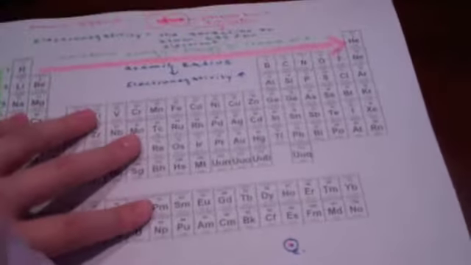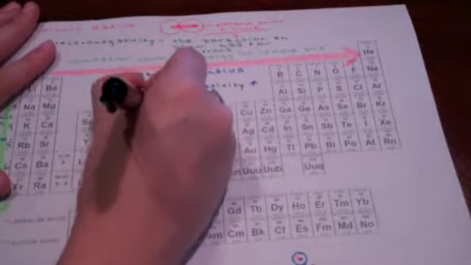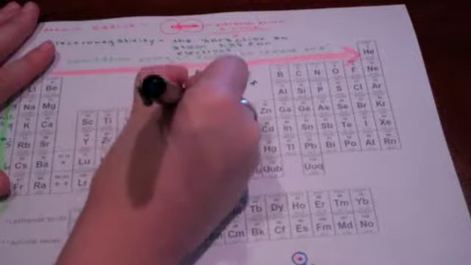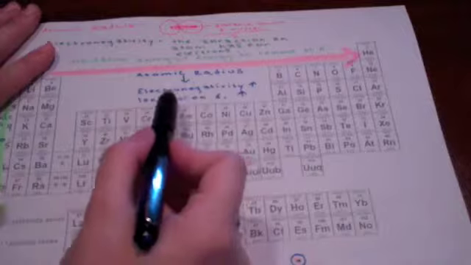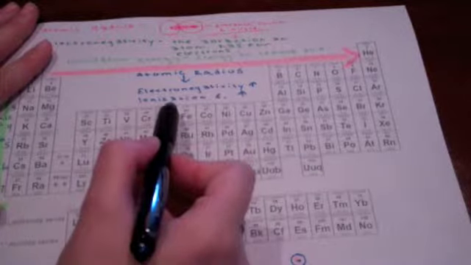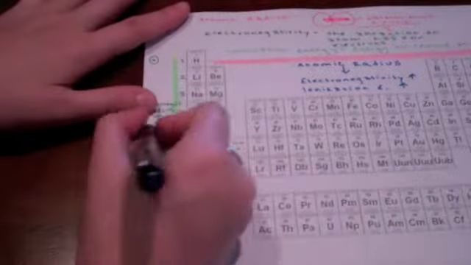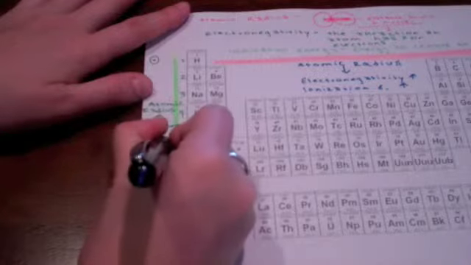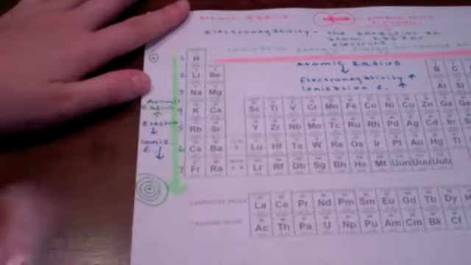Okay, so if you notice, when your atomic radius decreases, the energy required to remove an electron, or your ionization energy, also increases. So electronegativity and ionization energy are directly related, while they are inversely related to atomic radius. Okay? And ionization energy here, due to the fact that your atomic radius is increasing, as you move down a group is going to also decrease, just like your electronegativity.